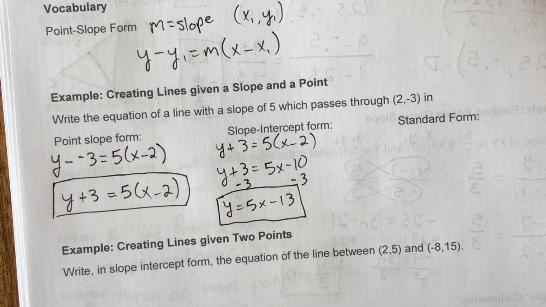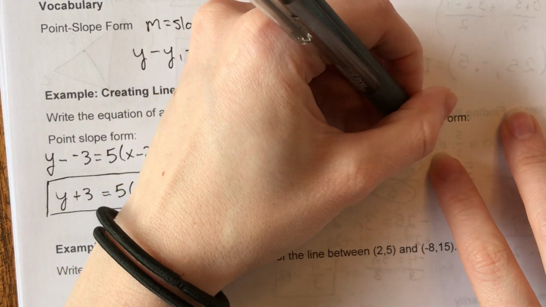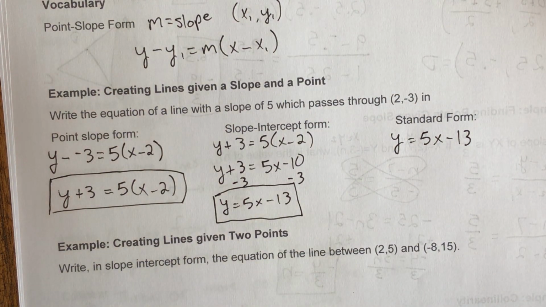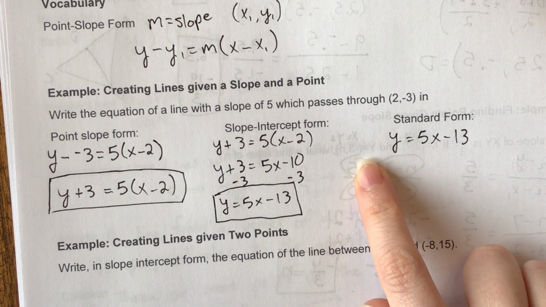But what if we want our equation in standard form? We're going to take our slope-intercept form equation, y equals 5x minus 13. We're going to remember that standard form is written in the form ax plus by equals c, and so that's what we're going to go for here. We want the x and the y to be on the same side.